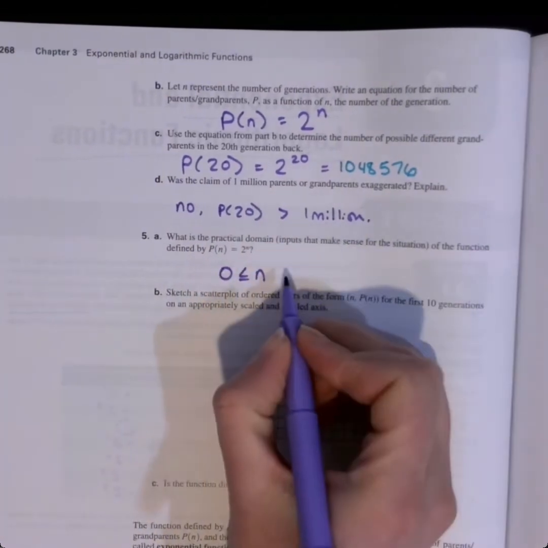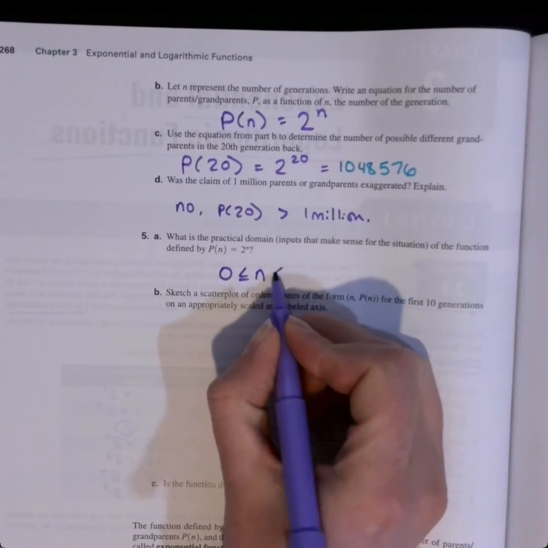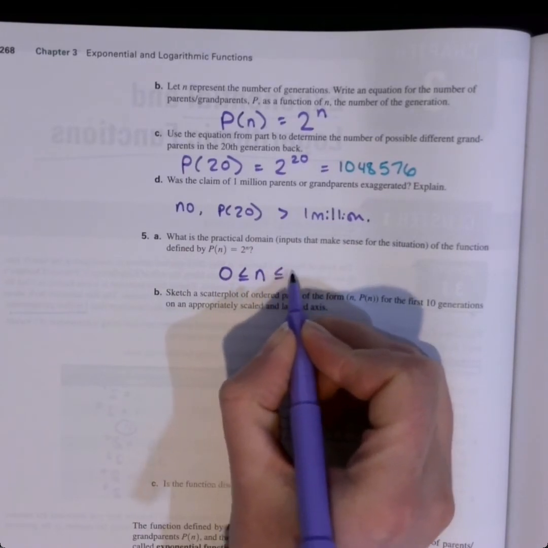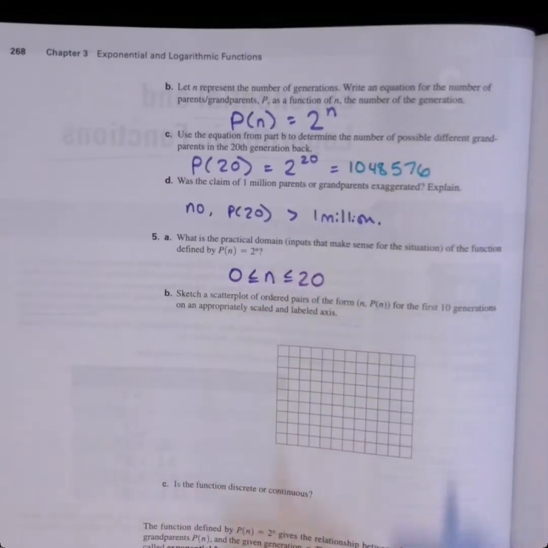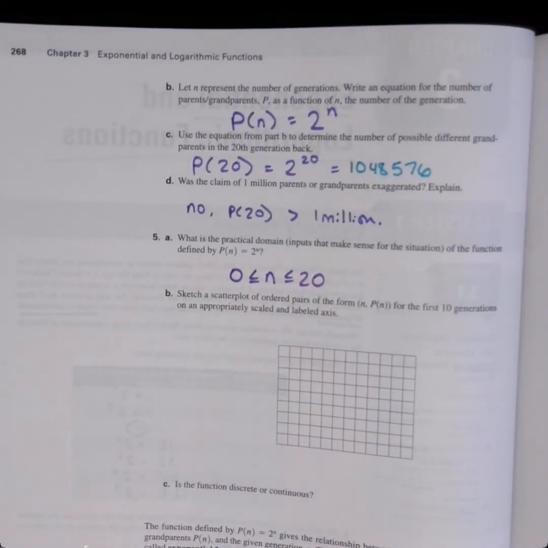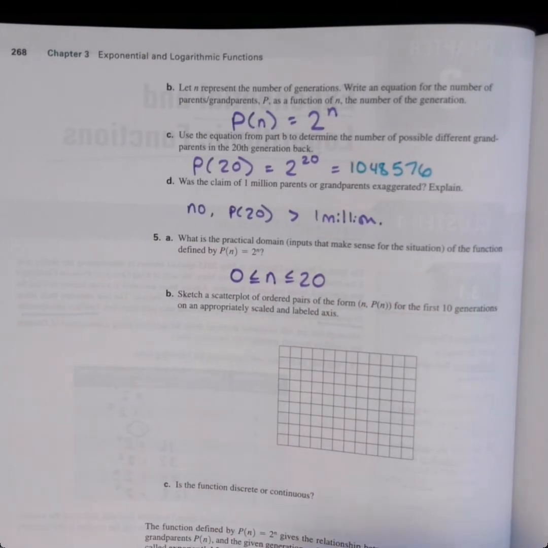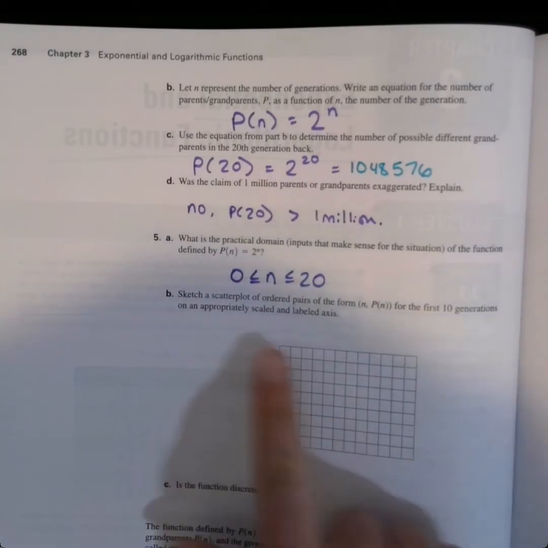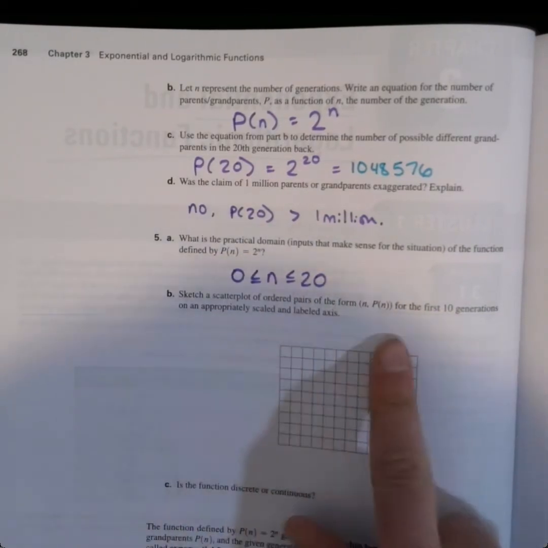And then in the case of Princess Charlotte, they only had records that went back 20 generations, so we're not going to be able to go back beyond 20 generations. That's when the records ended. So something like 0 to 20 would be a good domain here. All right, so now they want me to sketch just the first 10 generations. Okay.